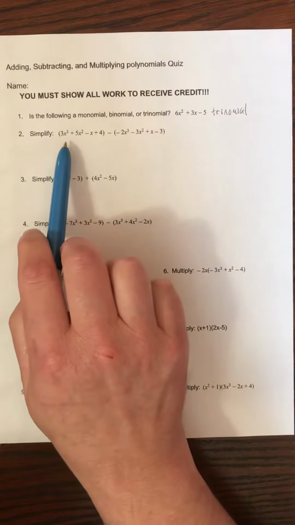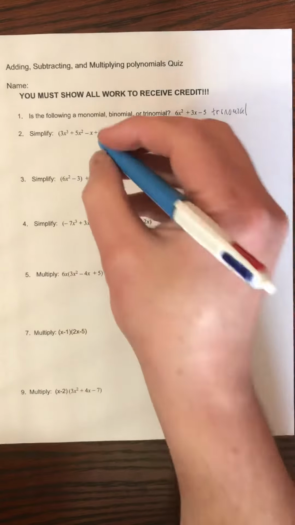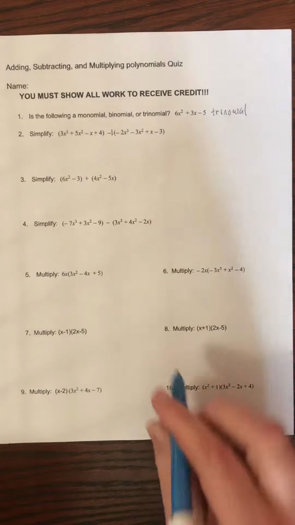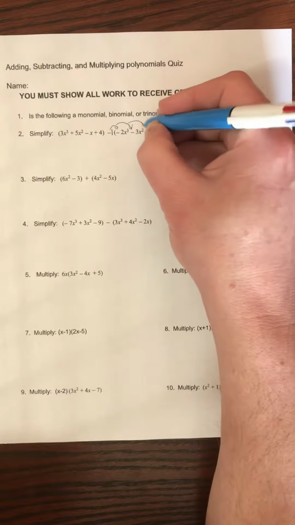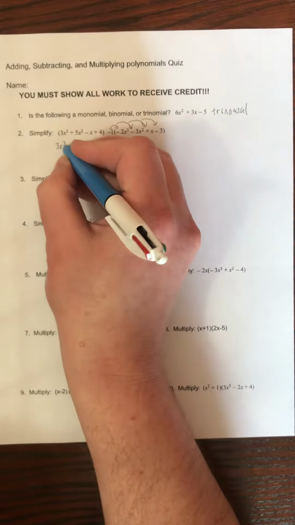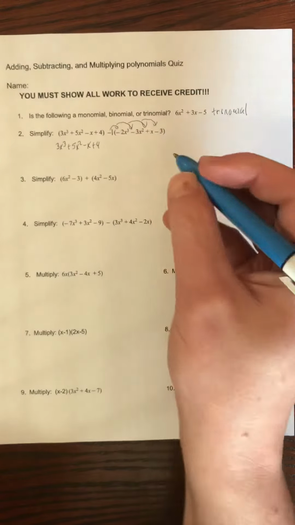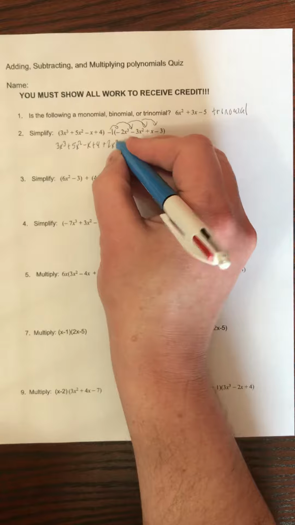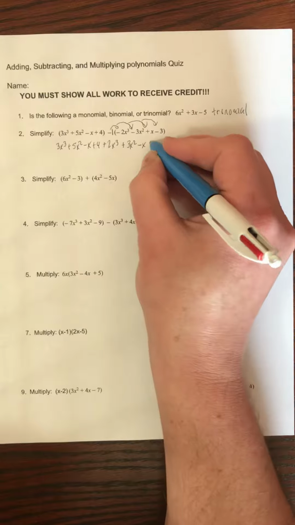Now, simplify 3x squared plus 3x cubed plus 5x squared minus x plus 4 minus. So what should you do, guys? You should make this a -1. Okay. And you should distribute the -1 to everything. What does that mean? That means that you change the sign on everything. So this stays the same. It stays 3x to the third plus 5x squared minus x plus 4. And then you have -1 times -2x cubed. That's plus 2x cubed plus 3x squared minus x plus 3.